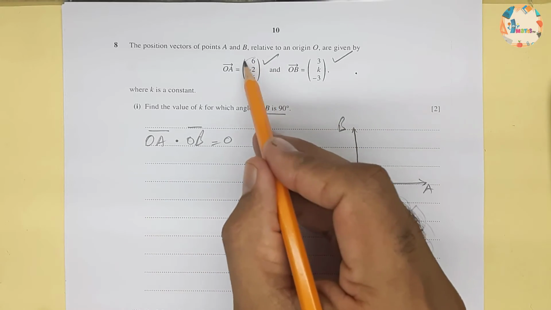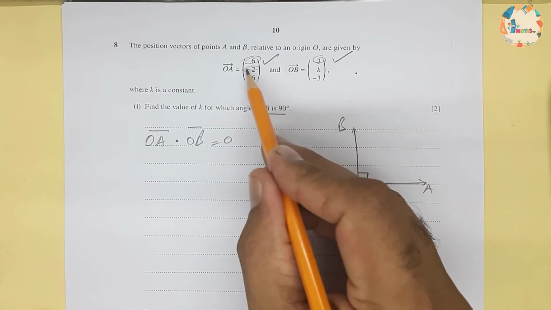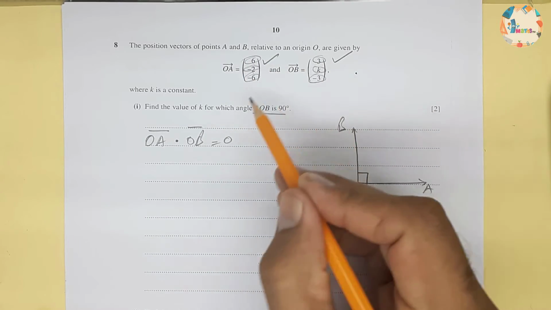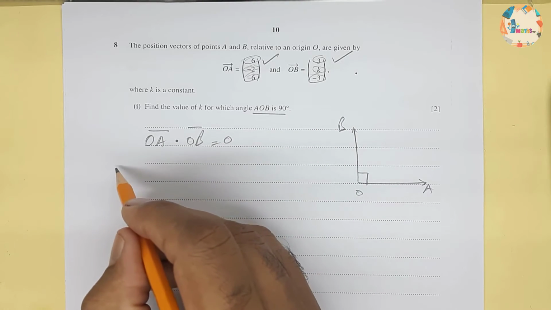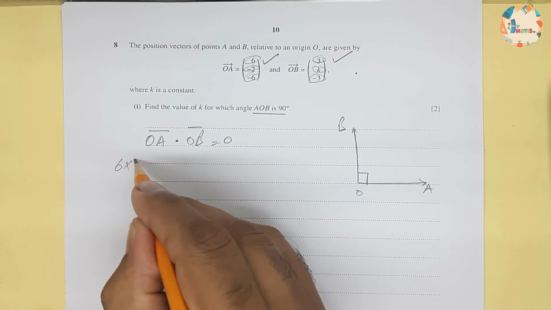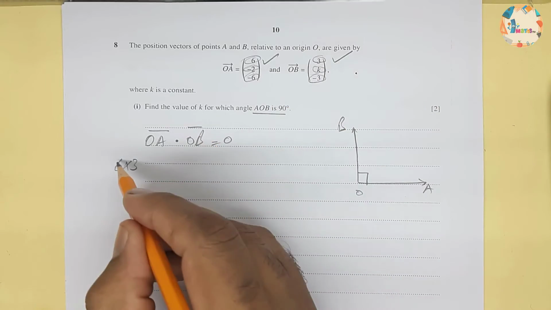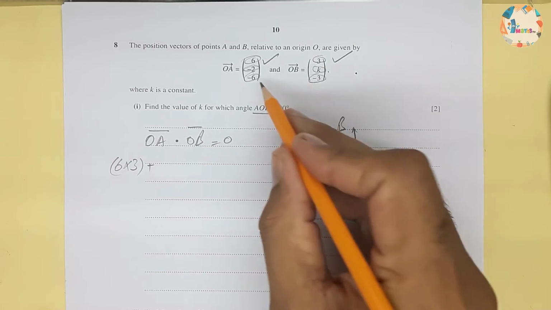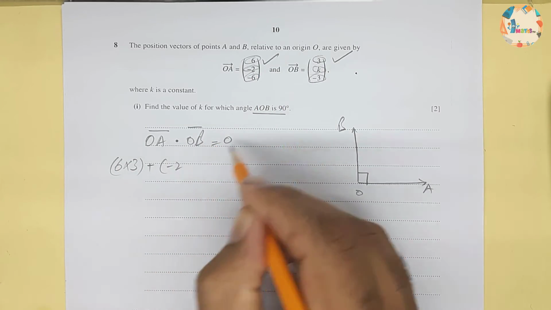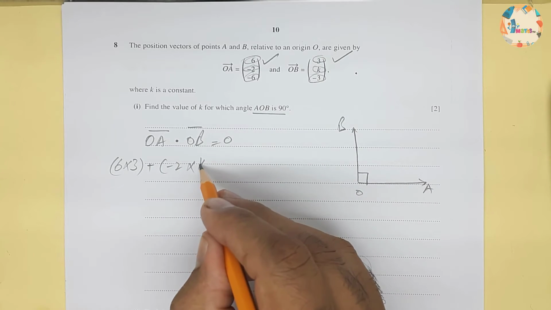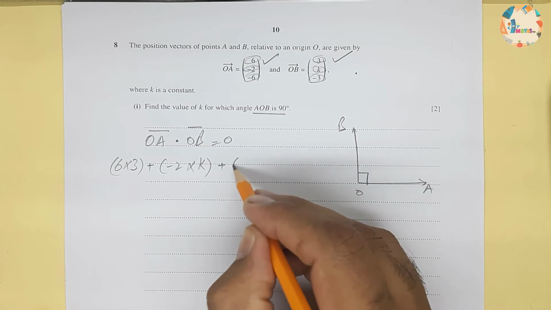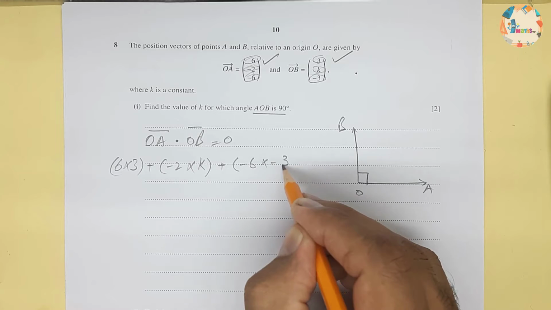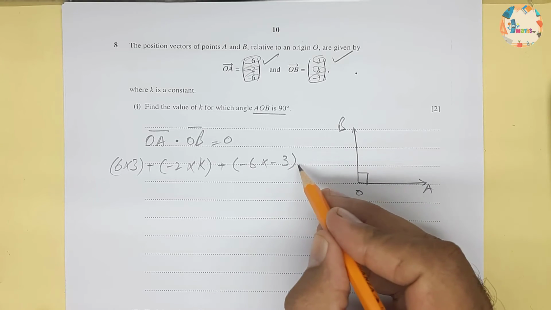For that, we are multiplying i with i, j with j, and k with k, and adding them. So it will be 6 multiplied by 3, plus minus 2 multiplied by k, plus minus 6 multiplied by minus 3 is equal to 0.